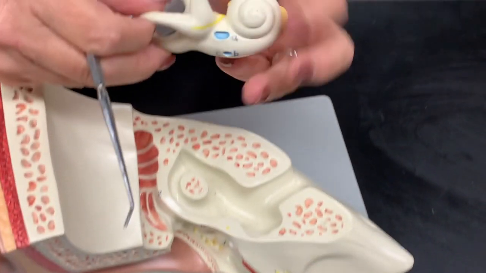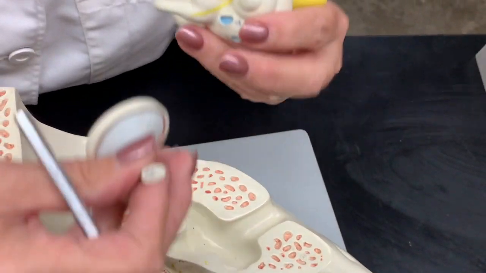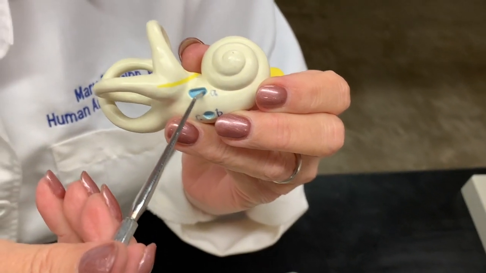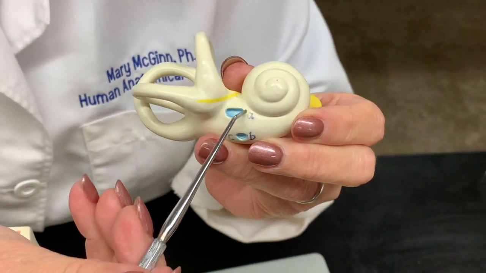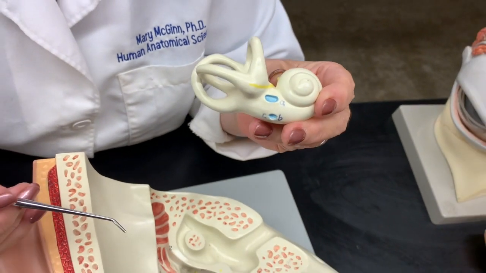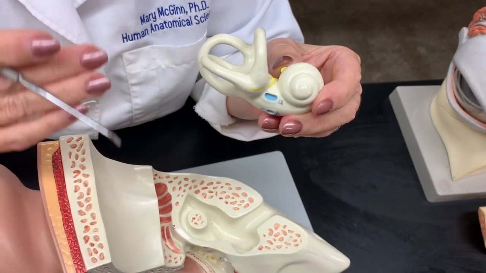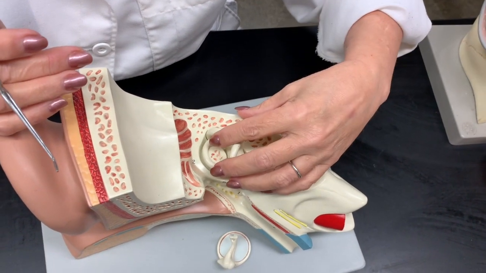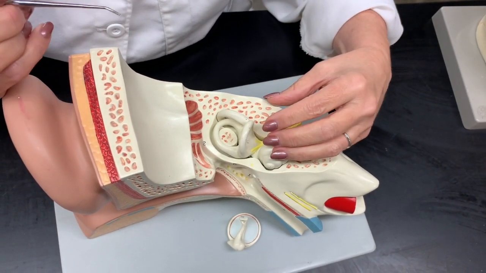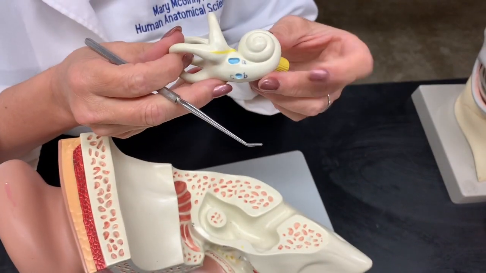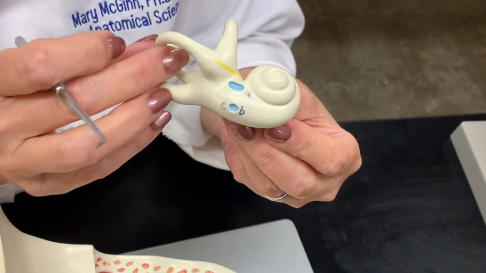The foot plate of the stapes, you see the foot plate of the stapes here, goes into this oval window. Okay? So the oval window is considered to be a structure of the middle ear. And then after that, we are now in the inner ear. So if I put this back in, this is sitting inside that petrous temporal region of the temporal bone. So now we're in our inner ear.